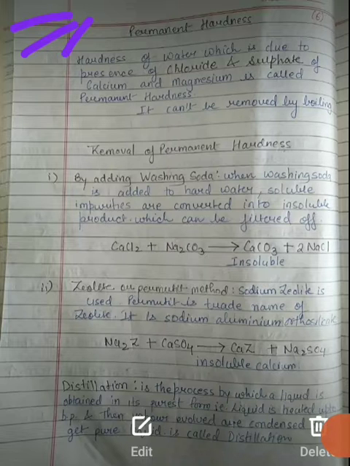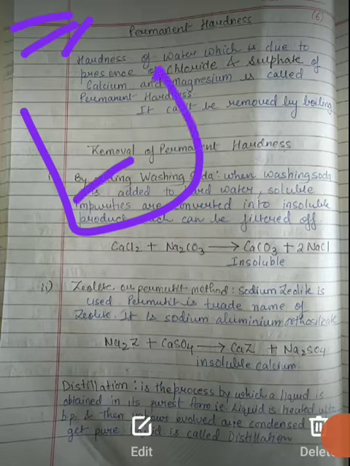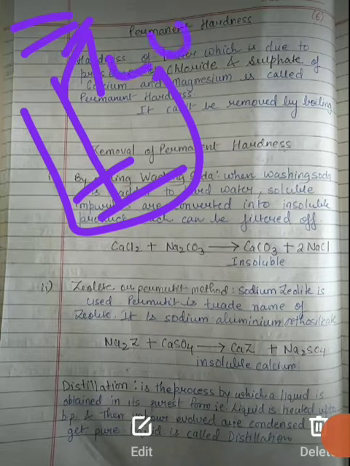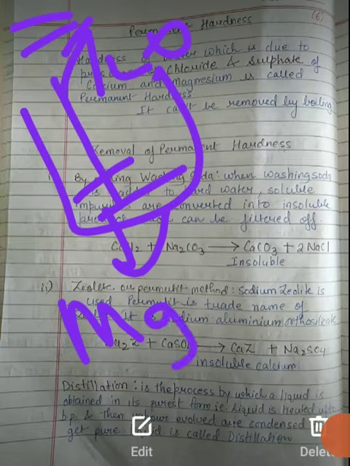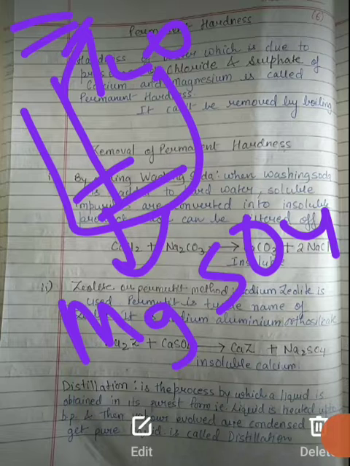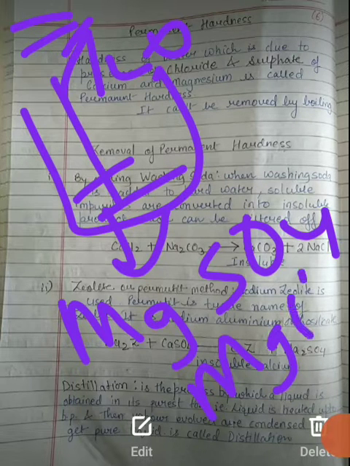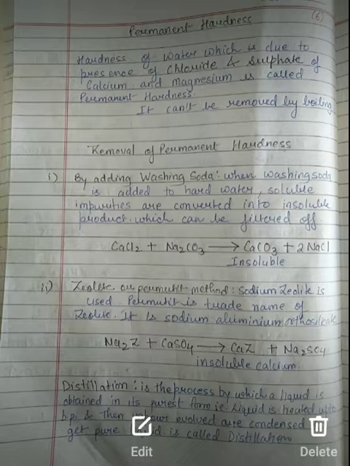So when there is presence of chlorides and sulfates of calcium and magnesium, then it is called permanent hardness. That is, suppose we are taking water, and here we will have sulfate of magnesium or chloride of magnesium or sulfate of calcium or chloride of calcium. Because of the presence of these two, that is sulfates and chlorides, it is called permanent hardness.